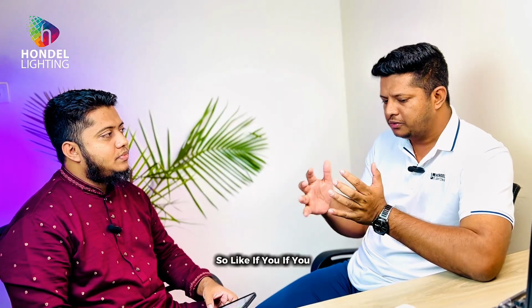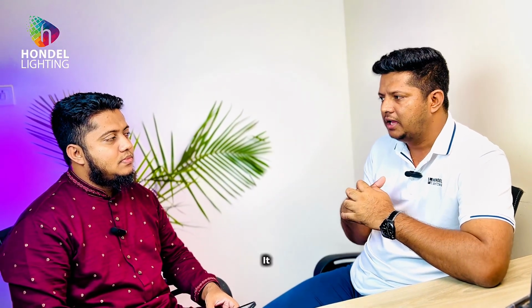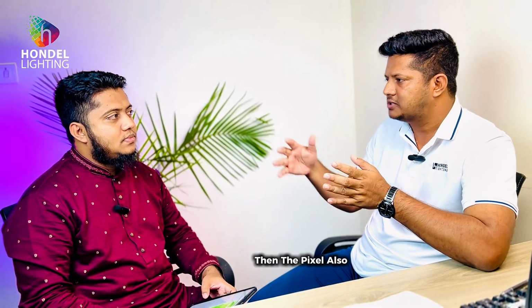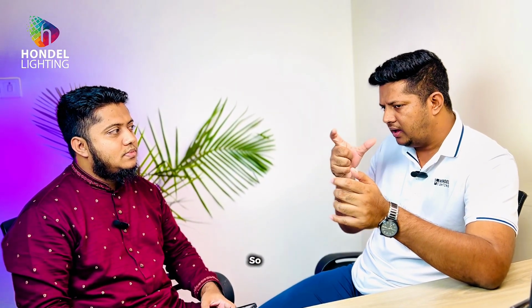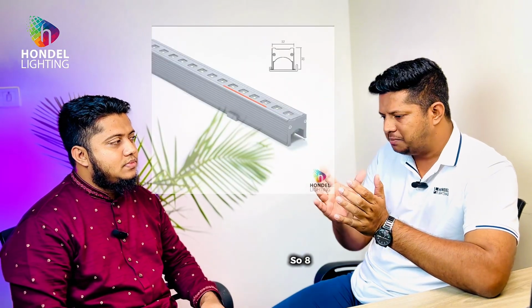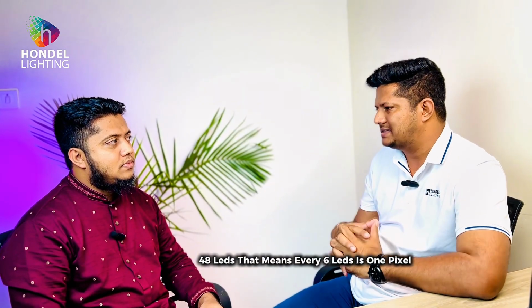So if you talk about 40 pixel, it's also 40 LED chips, so the pixel count is also 40. That means each individual chip is 1 pixel. But when you talk about 8 pixel, we have 48 LED chips. So 8 pixel is 48 LEDs, which means every 6 LEDs is 1 pixel.